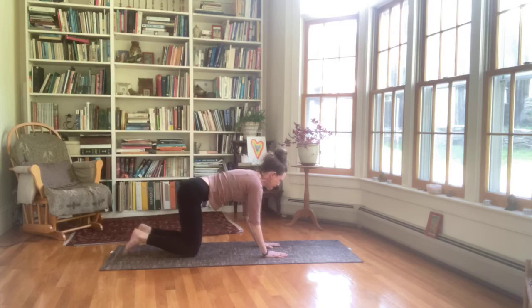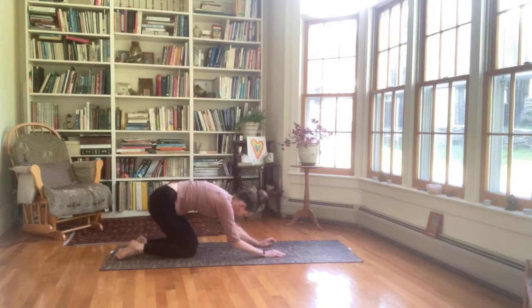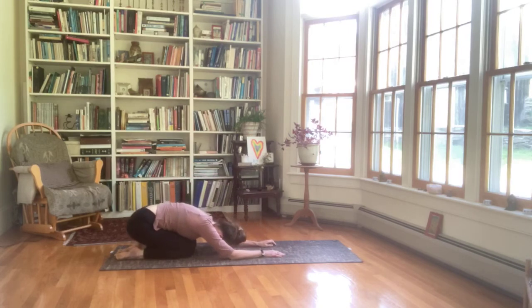And exhale the hips to the heels. Take a moment into child's pose and relax the breathing. Can you feel the energy circulating around the body?